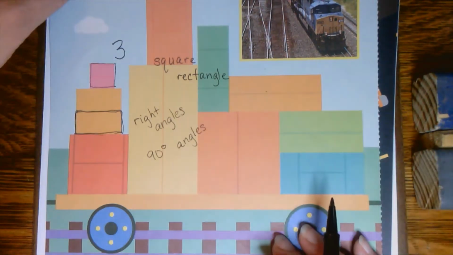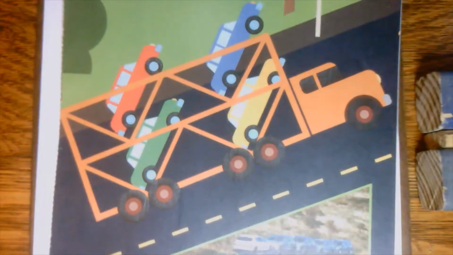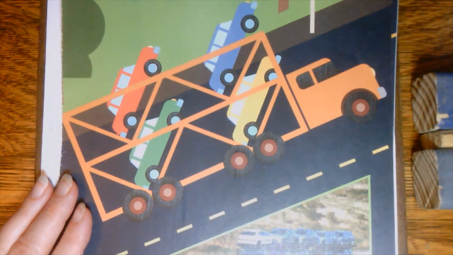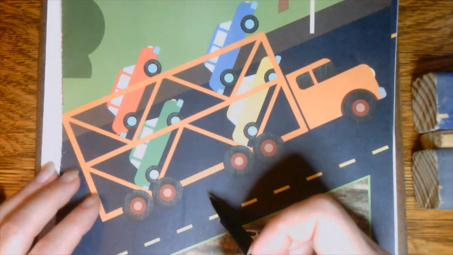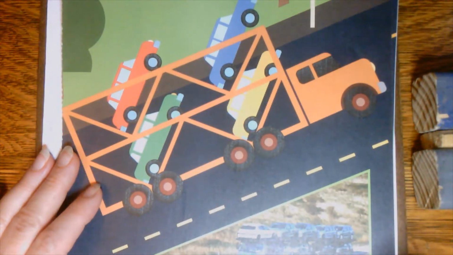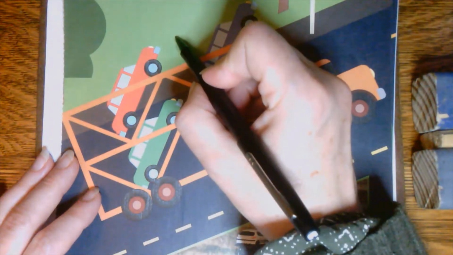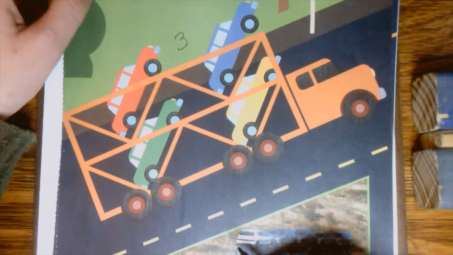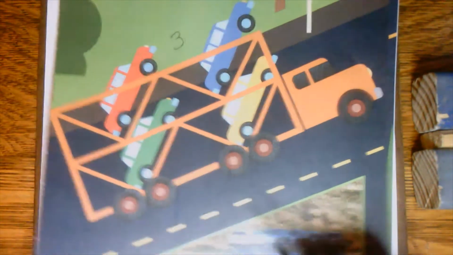So on this page, you have 3 types of shapes. On this page, you should be able to name some more shapes here. I do not see any square rectangles on this page. You should be able to find 3 kinds of shapes on here. I do not believe a square rectangle is going to be one of them.